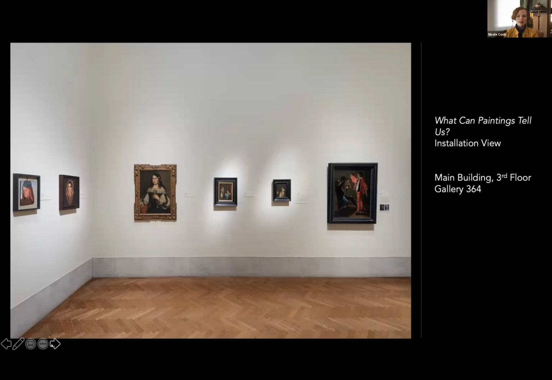What Can Paintings Tell Us focuses on a selection of paintings that were made in Europe between the 1400s and the 1700s, sometimes called the early modern period. This time period brought major innovations and new developments in the arts and humanities, including the artistic phases that today we know as the Renaissance, the Baroque, and the Rococo periods.